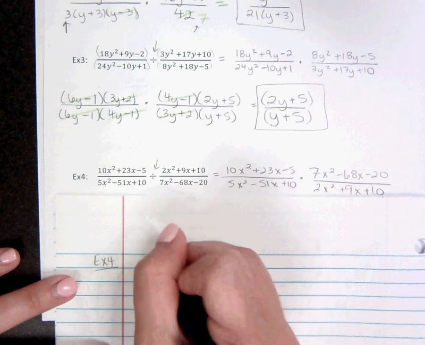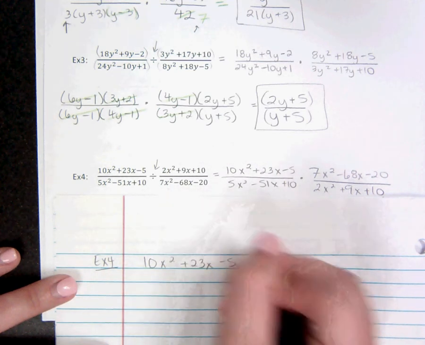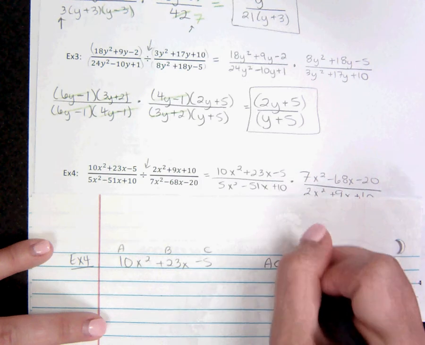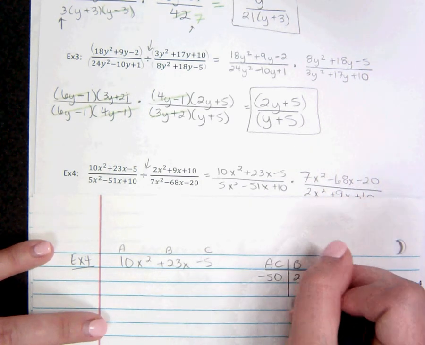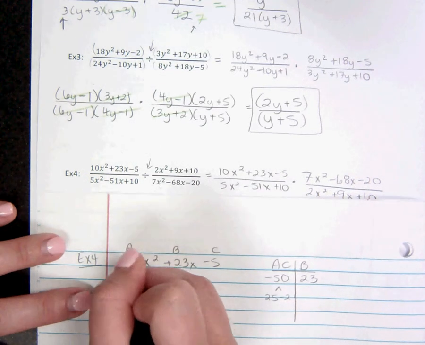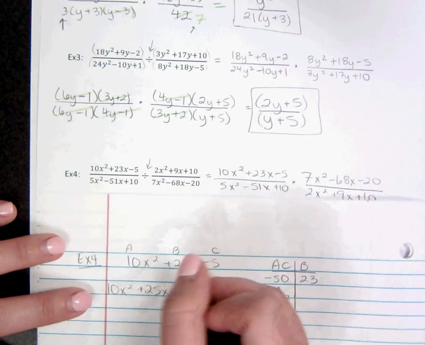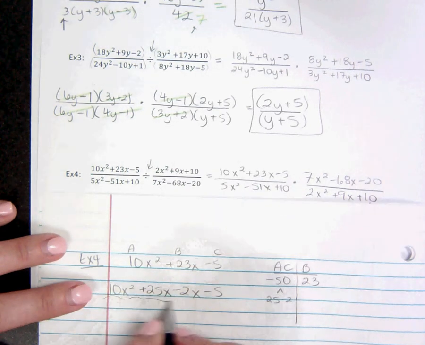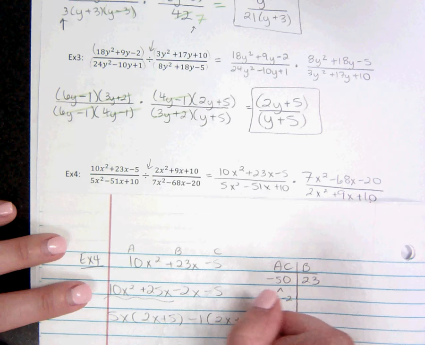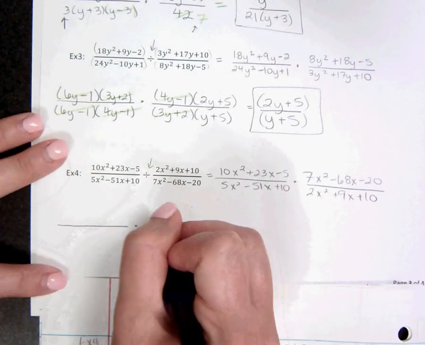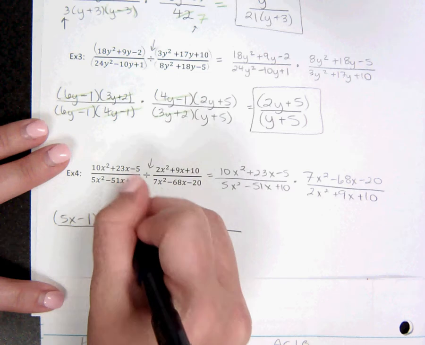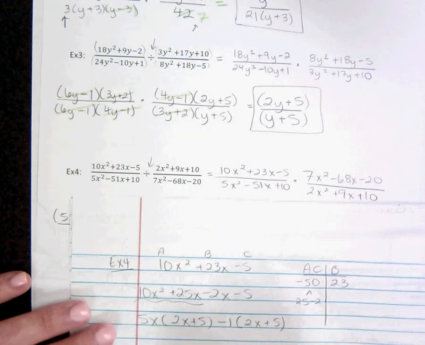Alright, so we have 10x squared plus 23x minus 5. Let's get that factored. That would be negative 50 and positive 23, which would be 25 and negative 2. So we have 10x squared plus 25x minus 2x minus 5. Do our grouping, that would be 5x. I'm going to take out a negative 1 from the second pair. It's going to be 5x minus 1 times 2x plus 5.